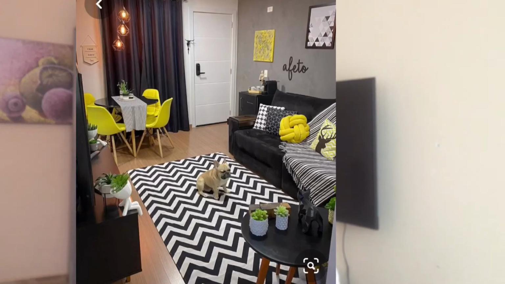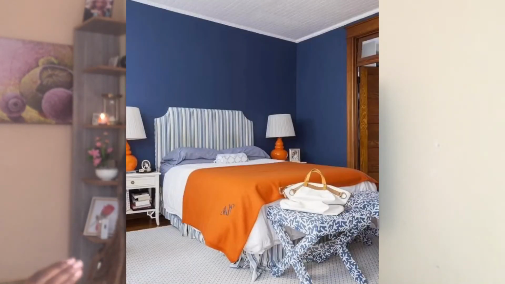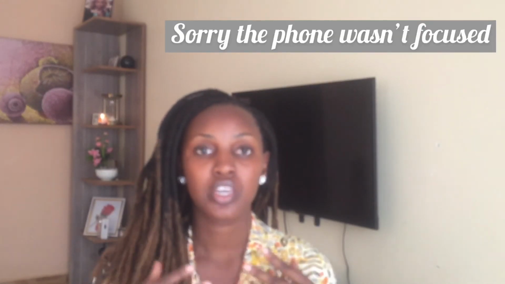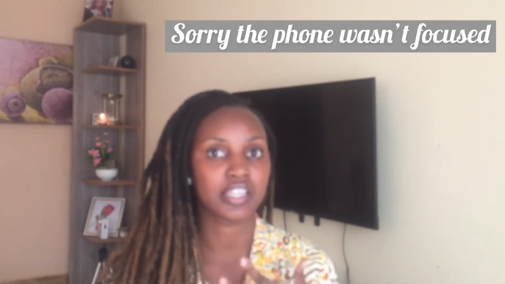Let's talk about one last thing, that is rhythm. Yeah, rhythm, like the music version, but rhythm. So this is repeating different shapes, color, texture in a space. So you've got your colors, you know how to work with your colors. Now if you keep repeating your colors in a space, it brings everything all together.